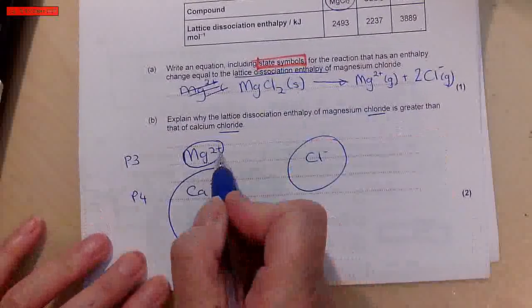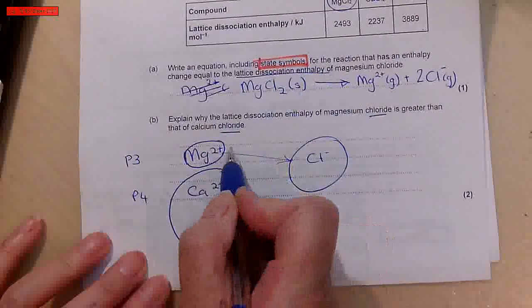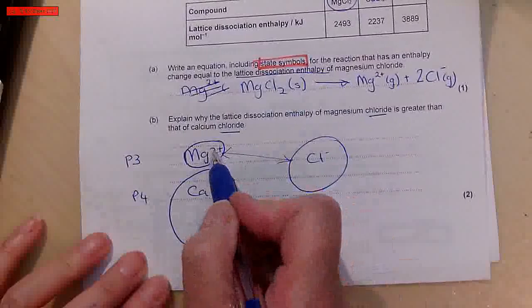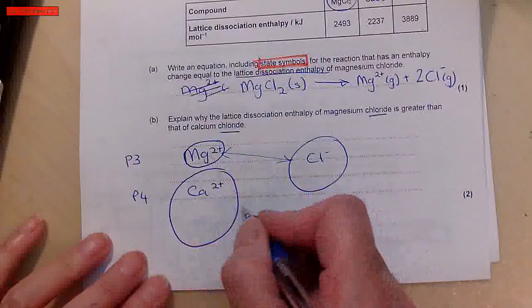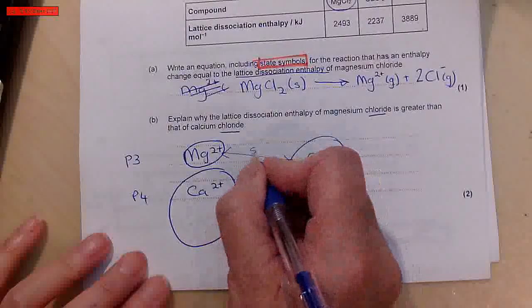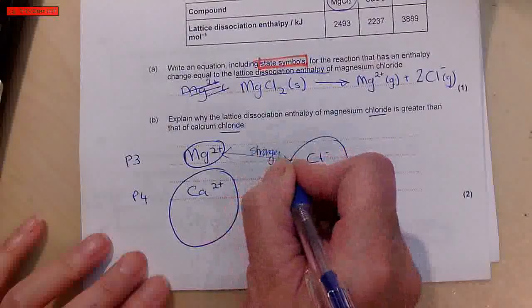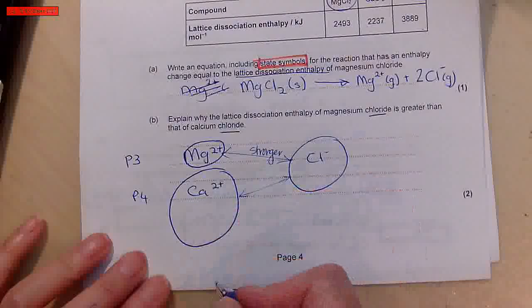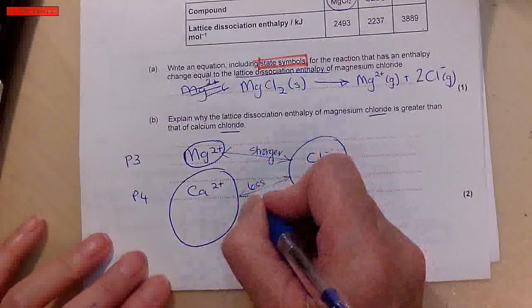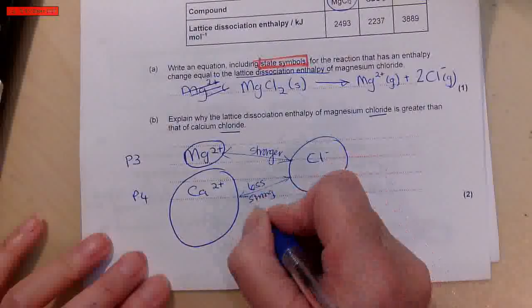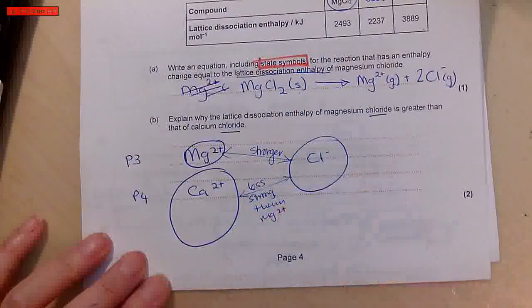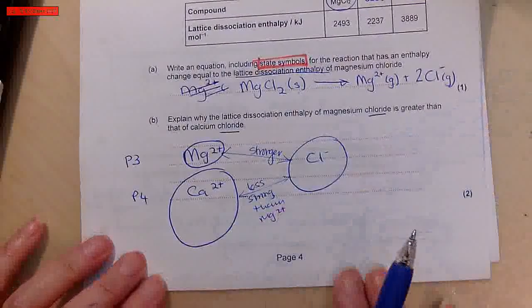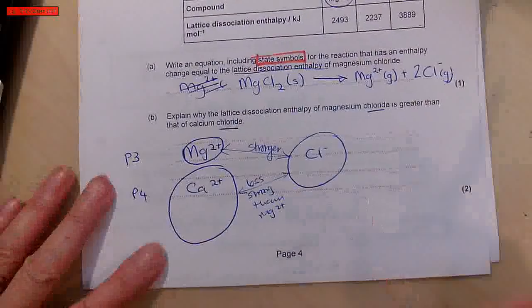Let's say it's that big. The attraction is going to be greater here because this is more dense positive charge than it is here. So this attraction is stronger there, and it's less strong here than the magnesium. Okay, so you can put that into words.